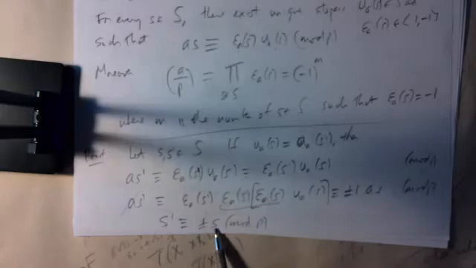But s and s prime are in the set S. And if s is in the set S, minus s is not. So this can't be equal to a minus sign. That means that s prime has to equal s.